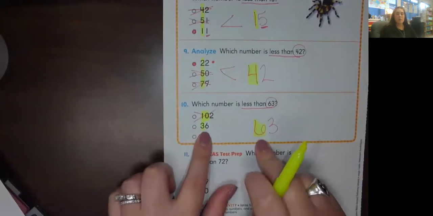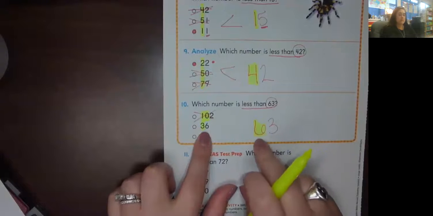The next one, we're going to highlight the tens place. We have a 3 and a 6. We're looking for a number that is less than 6. 3 is less than 6. It's smaller, so that one might be our answer. Then we're going to highlight the next one, tens place. A 9 and a 6. We're looking for a number that is smaller than 6 or less than. 9 is not smaller than 6, so that one can't be our answer. So 36 is our answer.